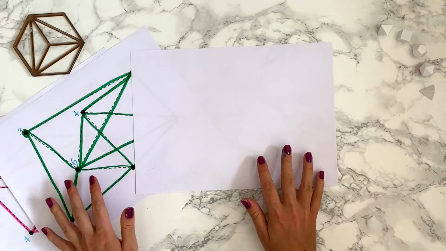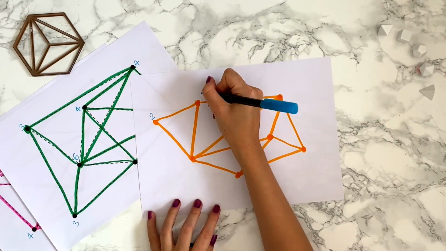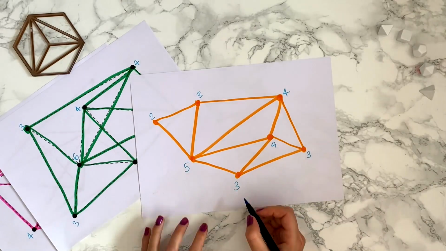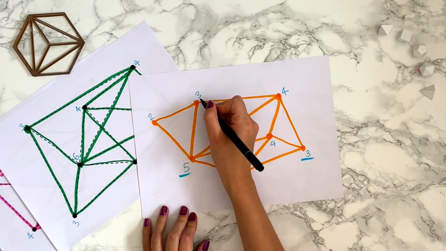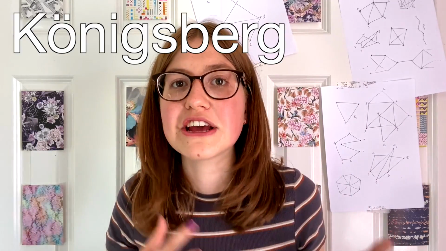And then, to get your own back on Dave, you could create a graph that doesn't have either 0 or 2 odd vertices, like this. This has 4 odd vertices, so it's not traversible. So there's no chance Dave can draw it without taking his pen off the paper. If you're excited by all this, I recommend you search up the Königsberg Bridge problem for a real-life and historical application of what we've just found.